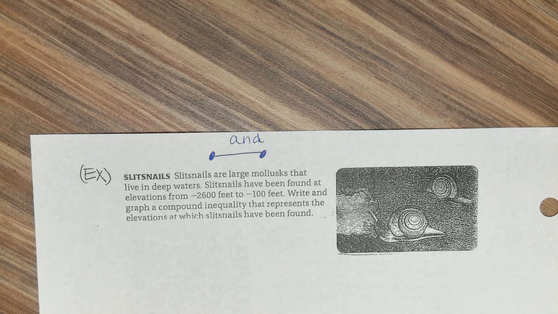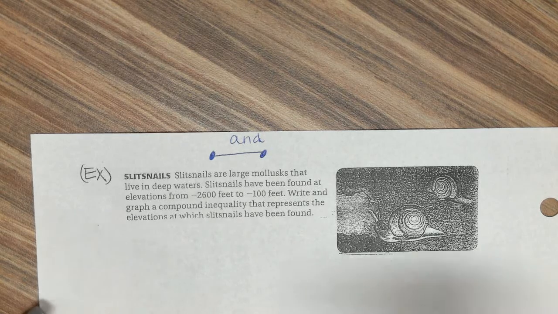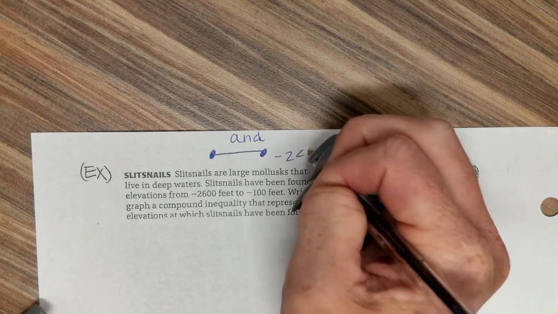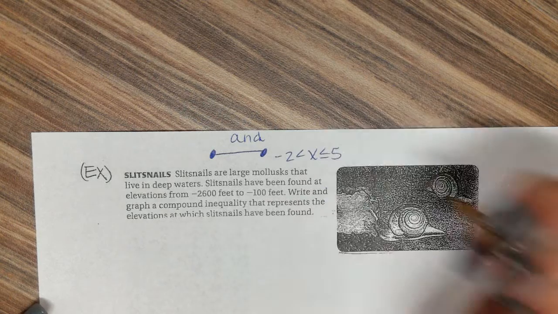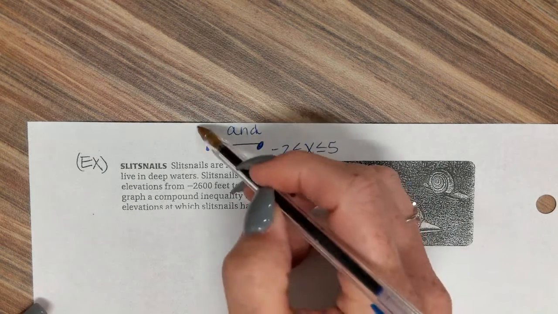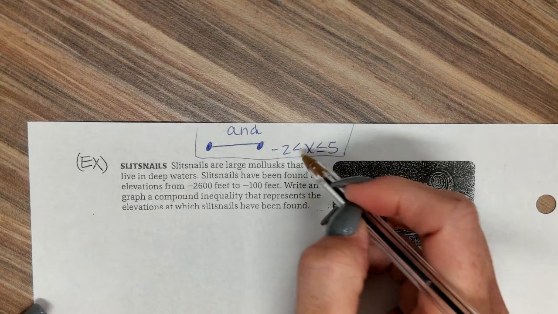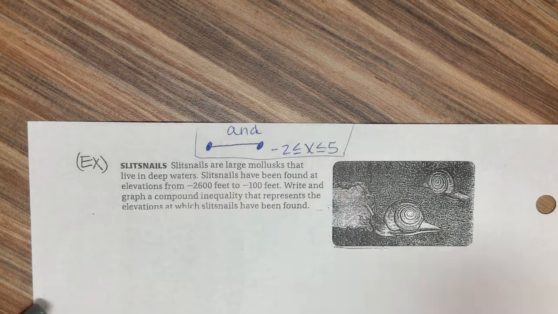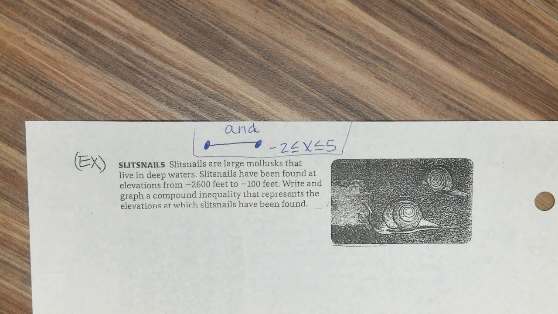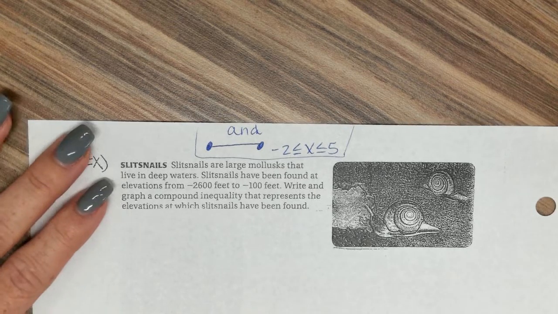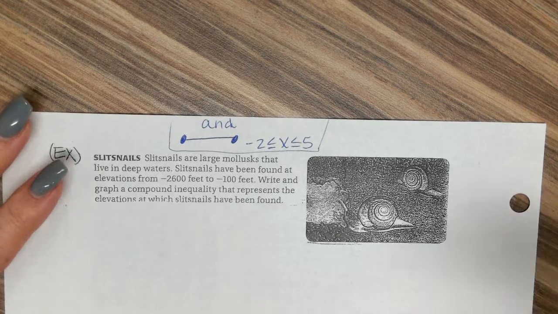When it's an "and" inequality, it will be written with the variable in the middle. For example, -2 is less than x, which is less than or equal to 5. I just made that up, but these go together. Let's put less than or equal to, since I put solid. Okay, what's the other type of inequality?